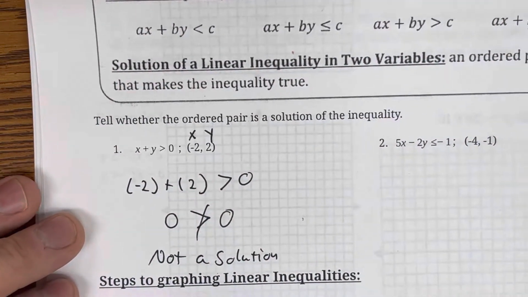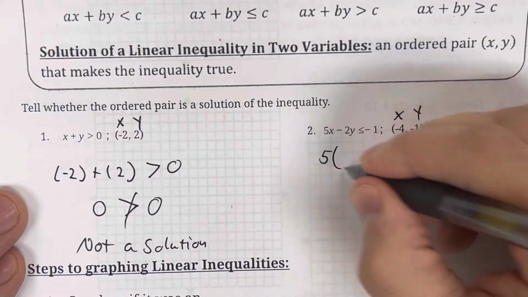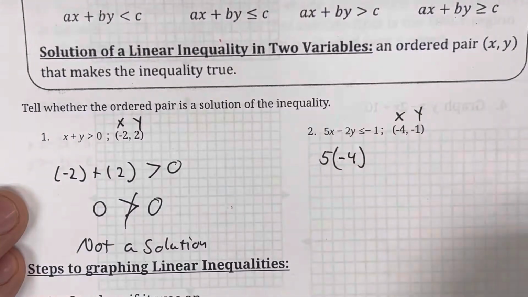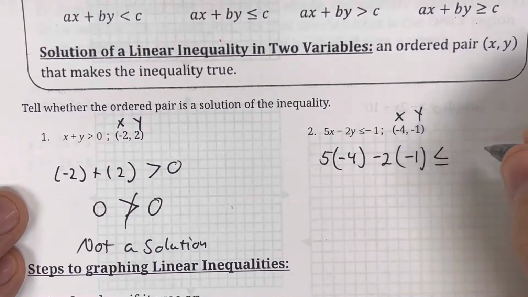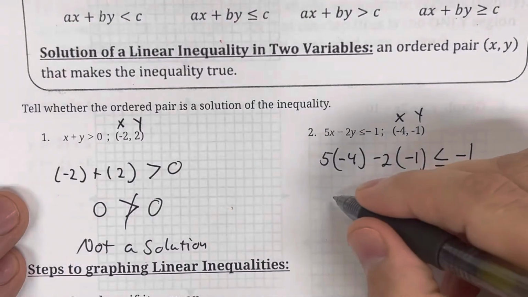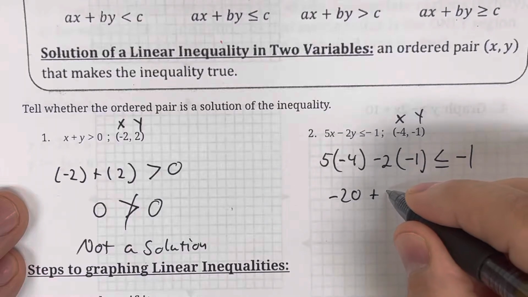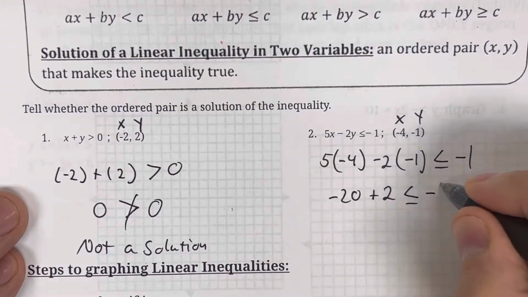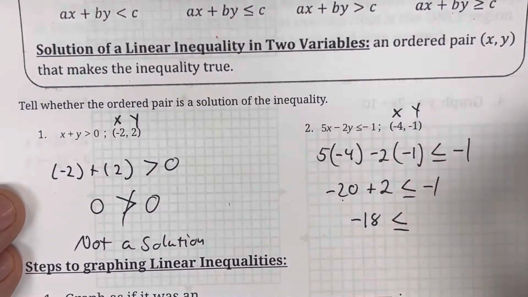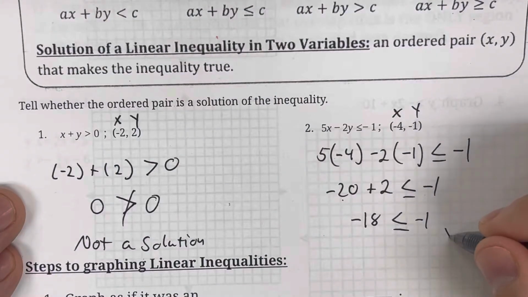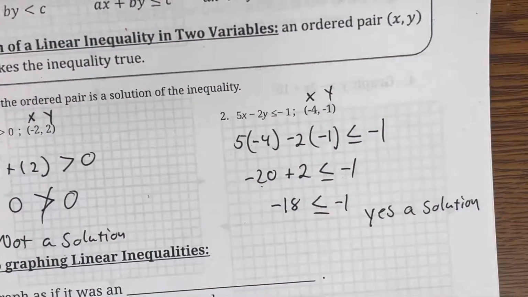It's not true. On the next one, same process, substitute in 5 times x. X is -4. Make sure you use parentheses. -2 times (y is -1) less than or equal to -1. So 5 times -4 is -20. -2 times -1 is positive 2, less than or equal to -1. -20 plus 2, we'll simplify it down, that's -18. That is indeed less than or equal to -1, so this is a solution. It is true. So those are yes or no questions, all right?